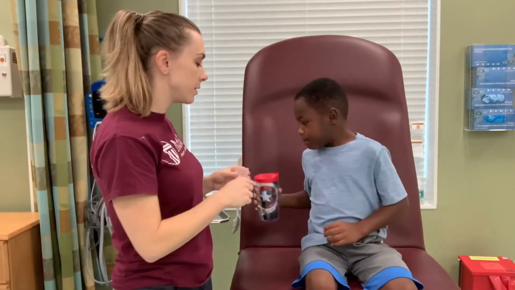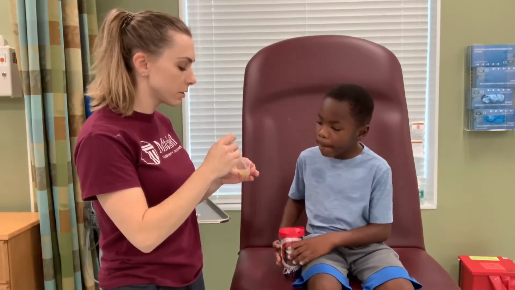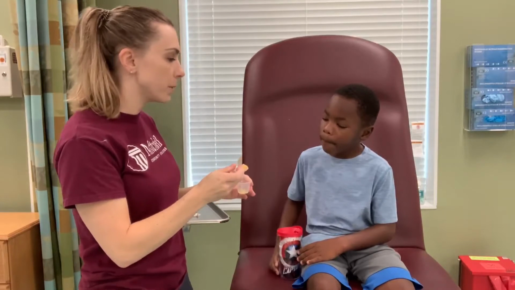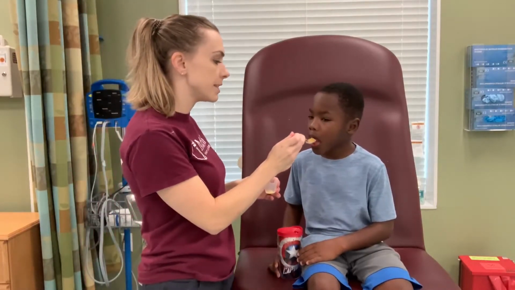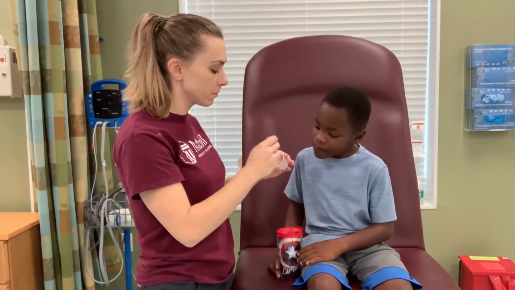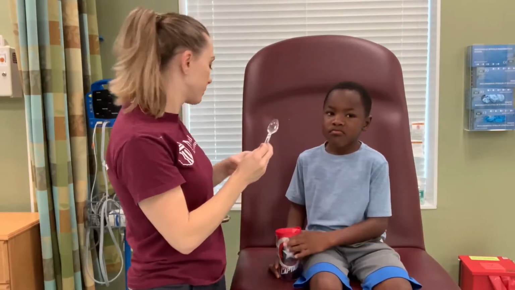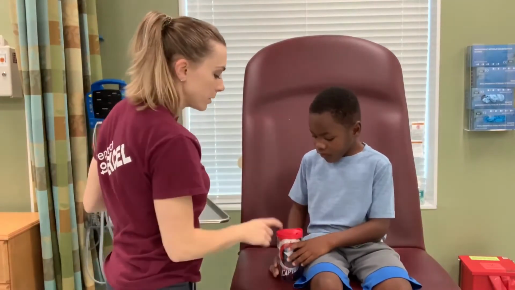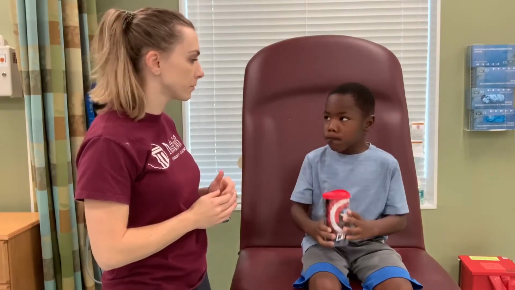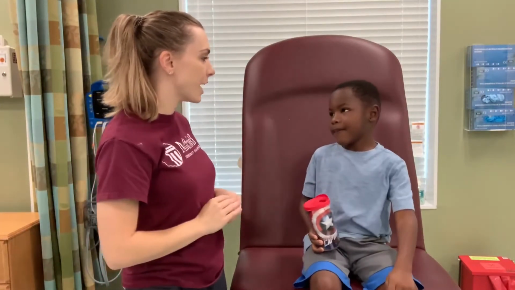Now this medicine, you can keep holding your drink. This medicine is in this applesauce because it was a pill we had to crush up. So let's just eat the applesauce. We'll get all of it out. Good job. Drink some of your drink. Good job. High five. You did great.